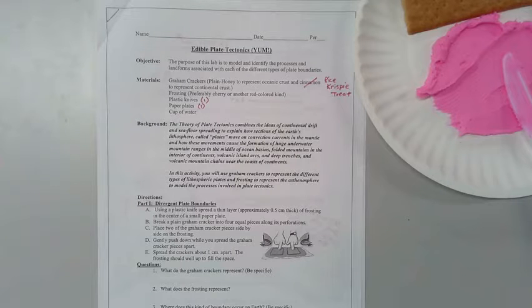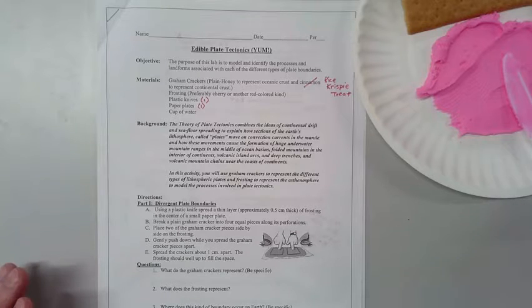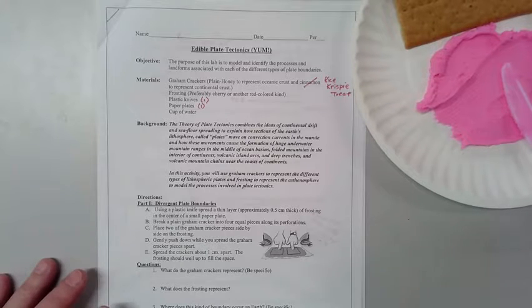Hello, this video is for students who could not make it to the lab on Tuesday. I'm going to go through the lab so you understand it for the purpose of your test on Thursday. This lab is a way to model the different types of plate boundaries.